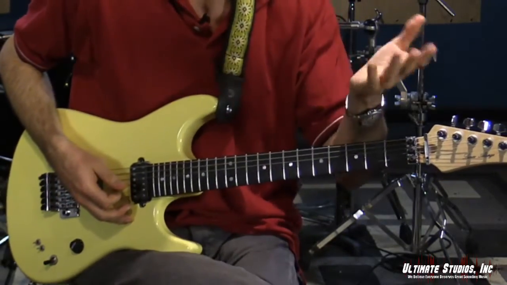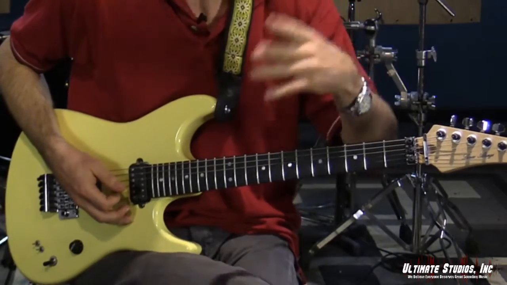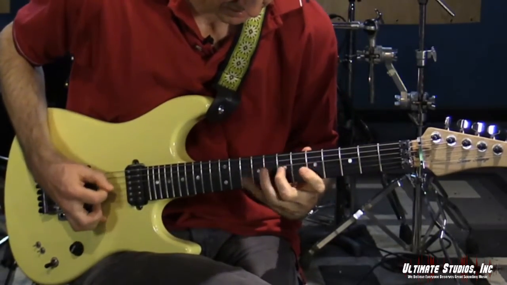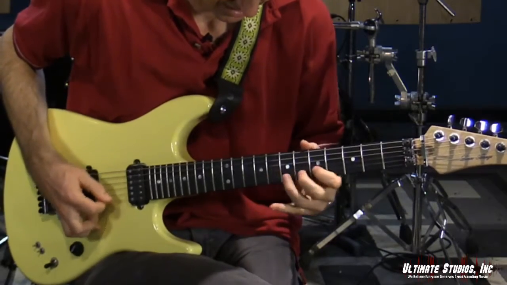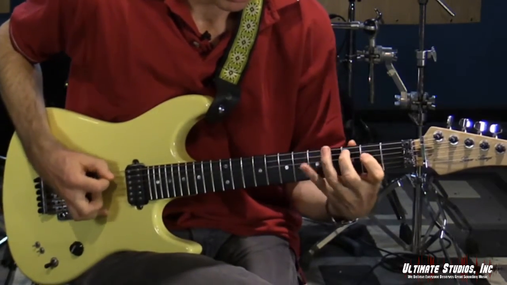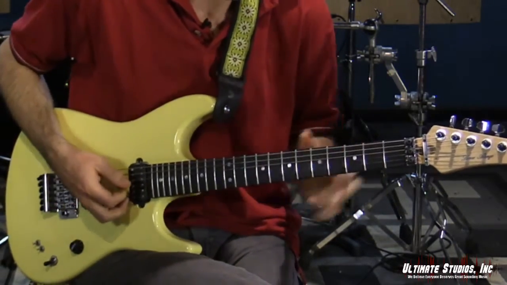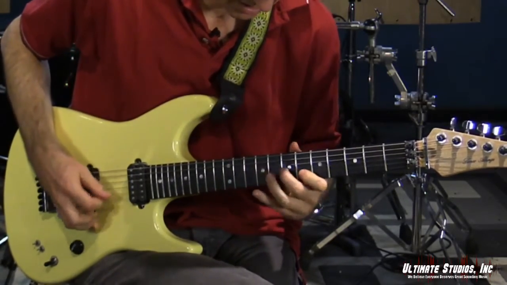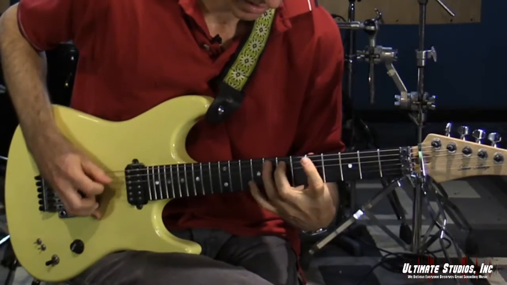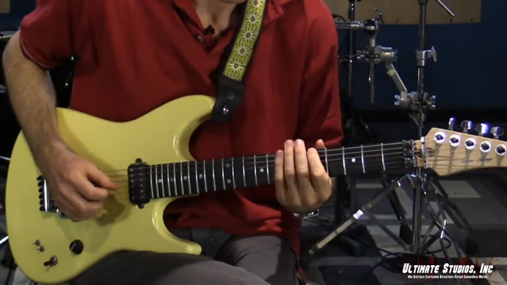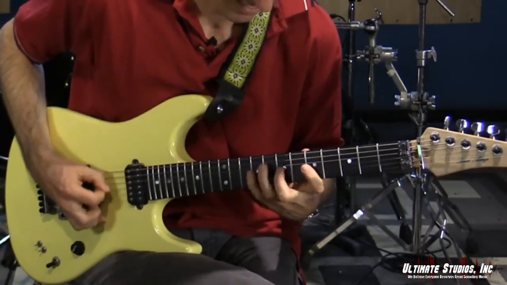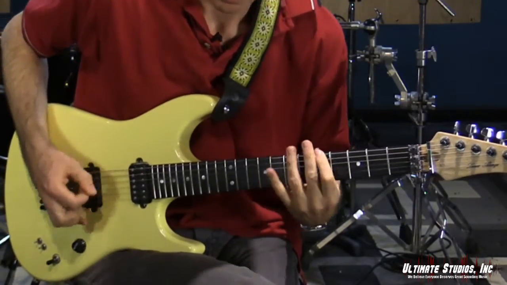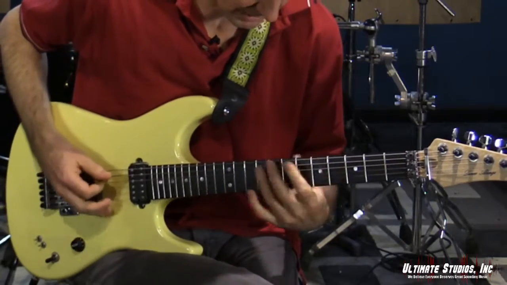So you do a sequence one way and then descending another way. I can move it or I can stay in the box. So slow, that would sound like this.